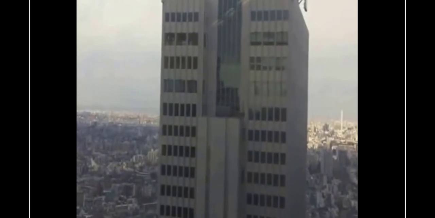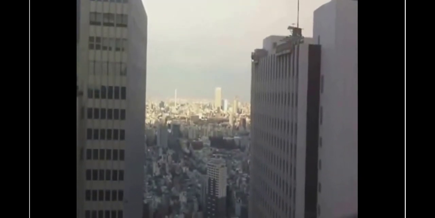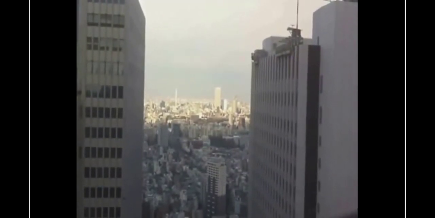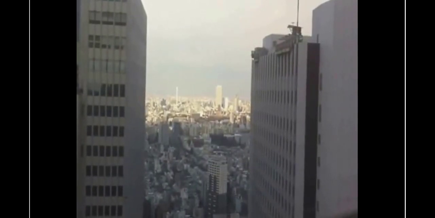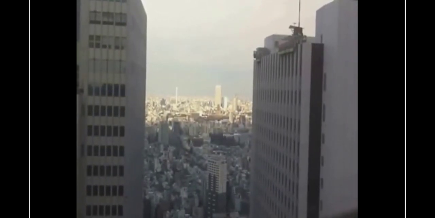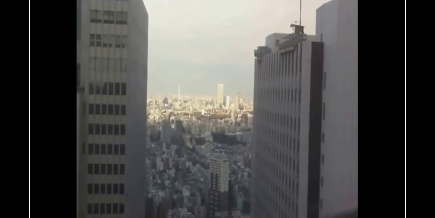All right, here's video of the earthquake in Japan in 2011. This is from high rises. You can tell that those buildings are shaking. They're literally moving left and right, and they're swaying feet upon feet, not just inches. So just think about what an earthquake actually does. It's shaking a building that big.